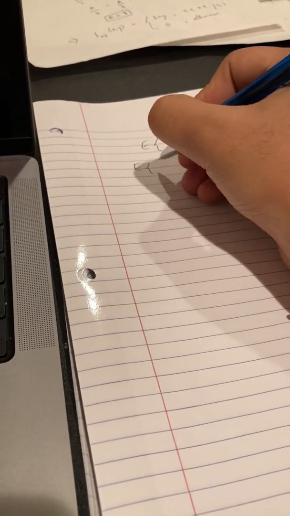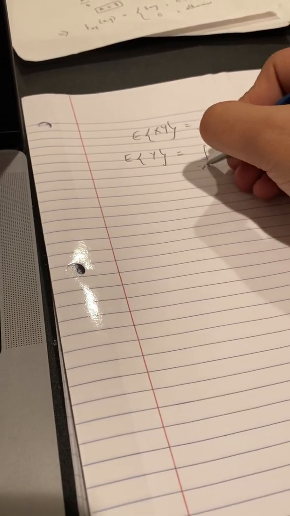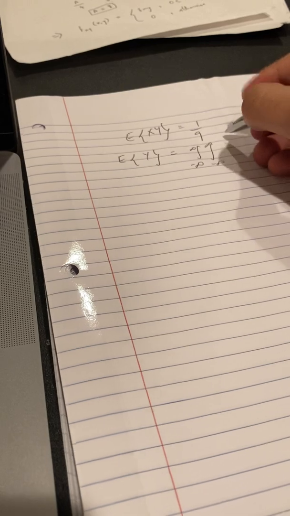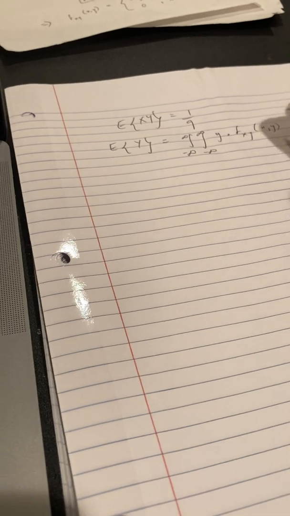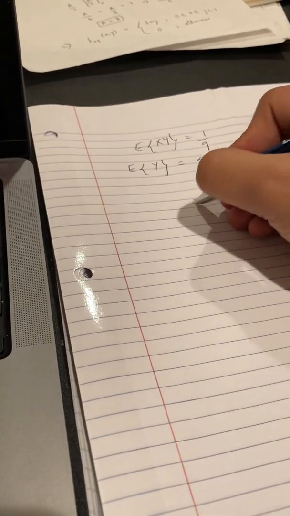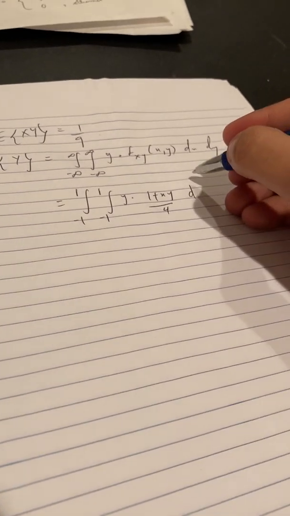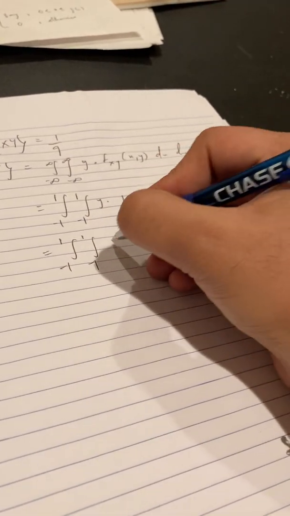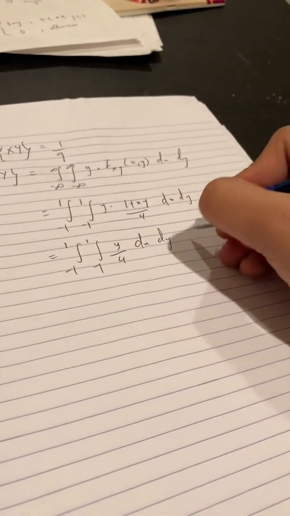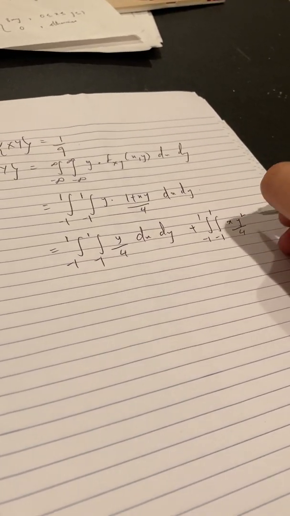So similarly, let us calculate the value of E of y here first. E of y can be calculated as the double integral from minus infinity to infinity, minus infinity to infinity, of y into f of x comma y, dx dy. So this is equal to the integral from -1 to 1, -1 to 1 of y into 1 plus xy by 4 dx dy. So this is equal to the integral -1 to 1, -1 to 1 of y by 4 dx dy plus the integral -1 to 1, -1 to 1 of xy square by 4 dx dy.